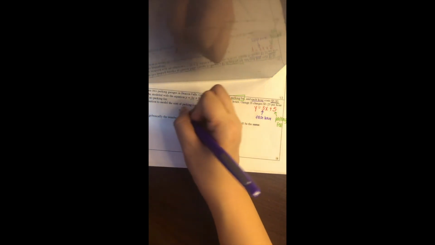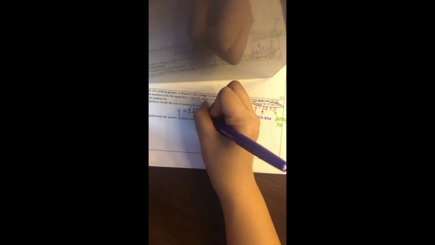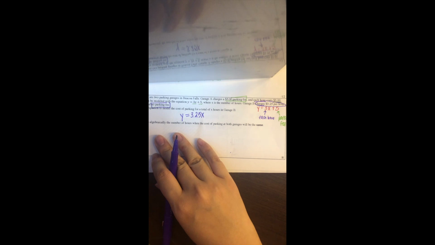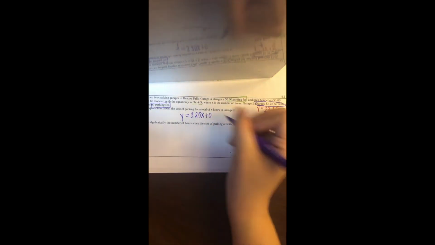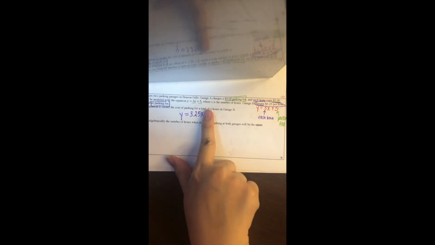So I have y equals, well, okay, so the 3 was how much it costs per hour. If we take a look at garage B charges $3.25 per hour. So that's going to be 3.25x. And then the 5 is my parking fee. What's my parking fee in garage B? There is none. How do I write that there is no parking fee? Plus 0. You don't really need to write it since it's plus 0. So that was good. I have two equations now. y equals 3x plus 5 and y equals 3.25x. You don't need the plus 0.